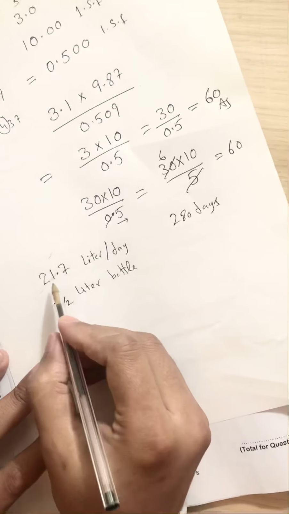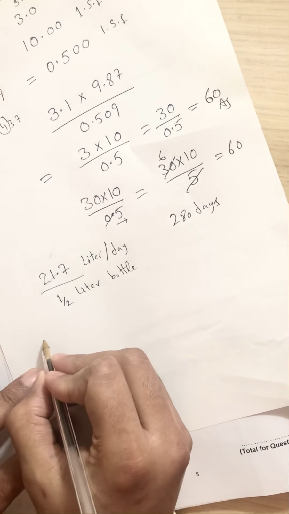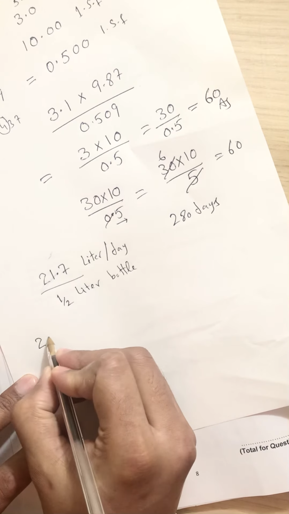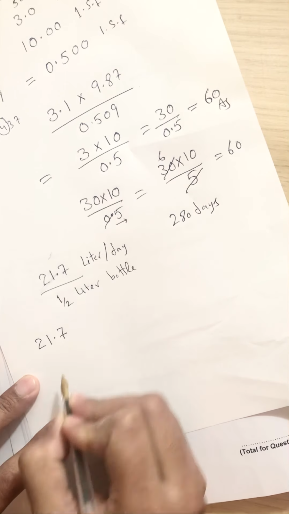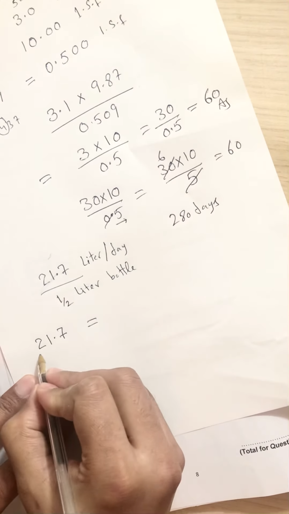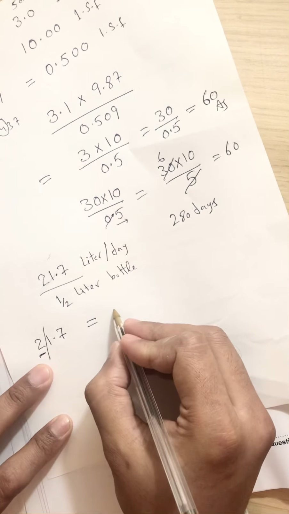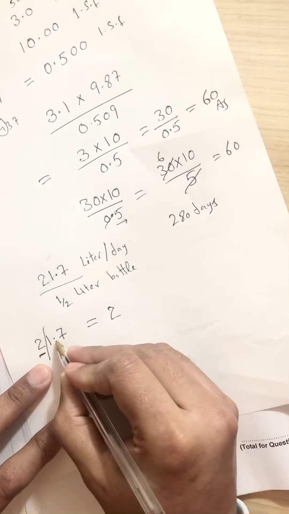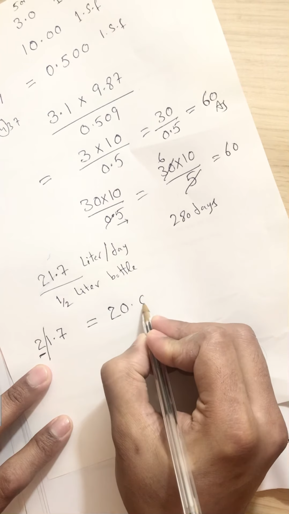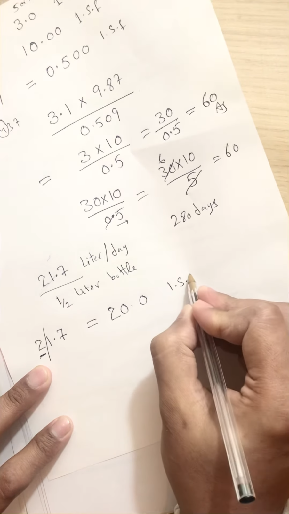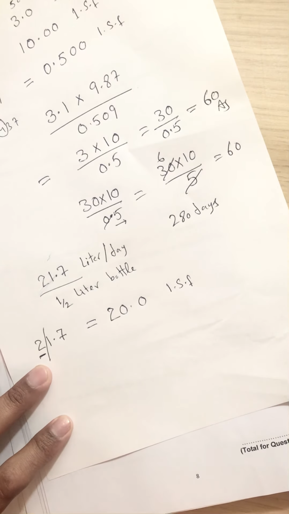So convert these into one significant figure. 221.7. This is our point and this is our decider, which is less than. So 2 stays as it is, 1 becomes 0, 7 also becomes a 0, up to one significant figure, right?